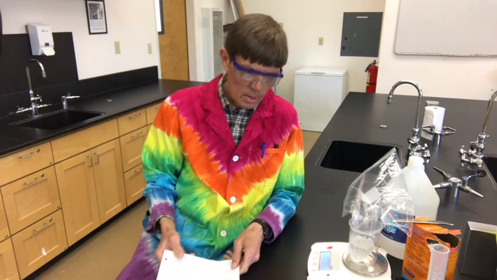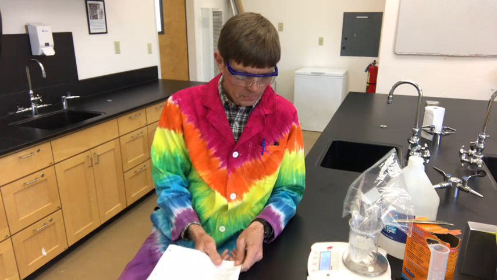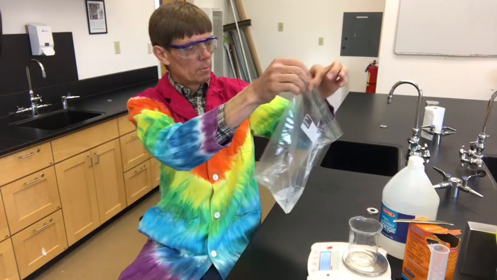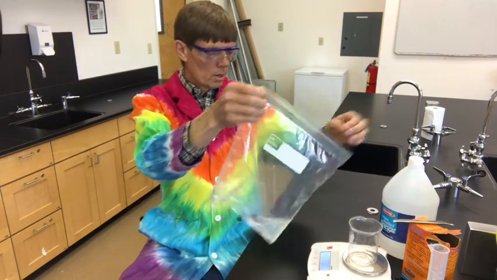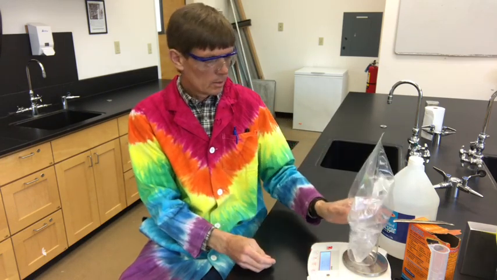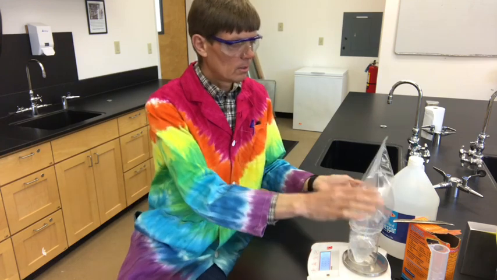Well, where did the other mass go? Because the first mass was 111, now it's 109. About 2 grams are gone, it seems, even though we kept the bag ziplocked shut. So where did it go? Well, here's the answer. It's still here.